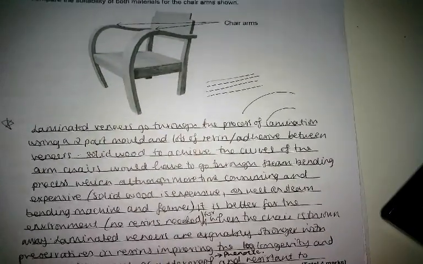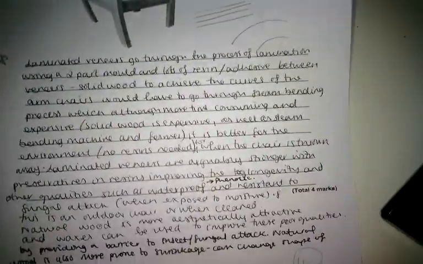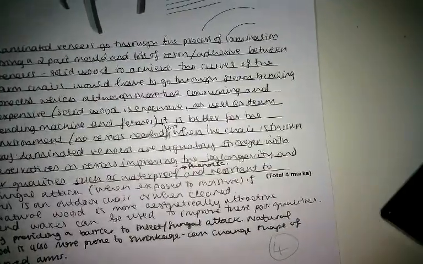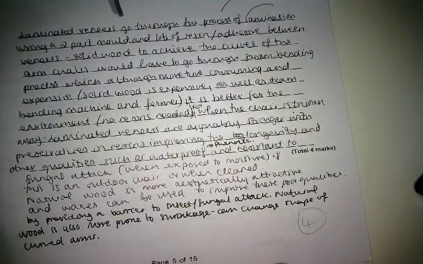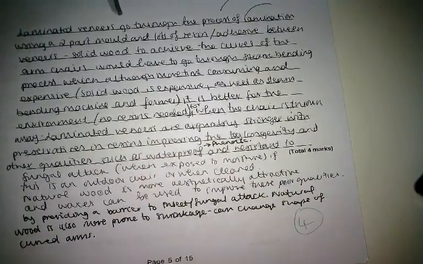So let's have a look at my exemplar answer. Move my sheet, it's just in the way. So we're looking at only 4 marks here. So a thorough comparison of the stated materials related to the production of the arms of the chair. Responses should make reference to aspects such as relevant performance characteristics of the materials and appropriate manufacturing techniques. So let's have a read of the indicative comments. Indicative comments are examples or points that the exam board are giving to us.